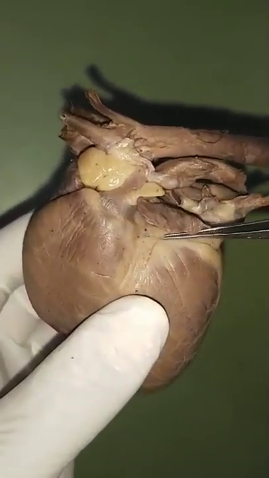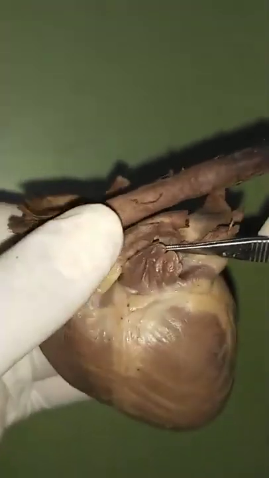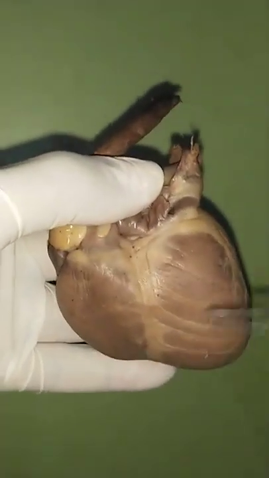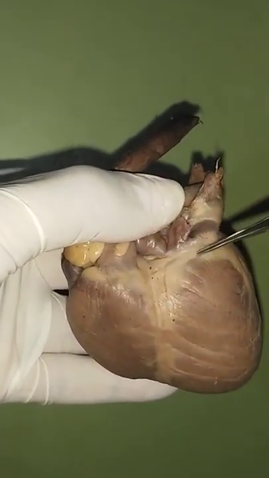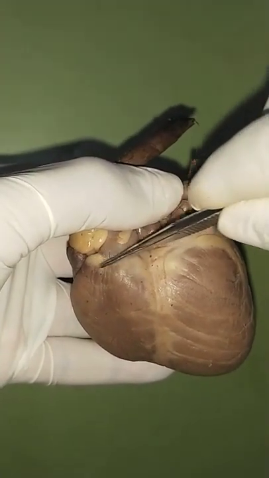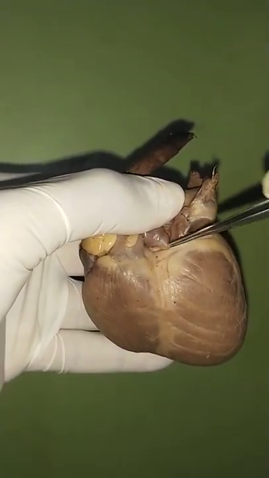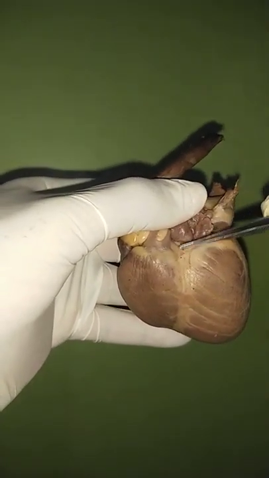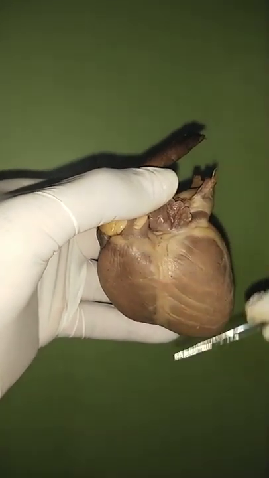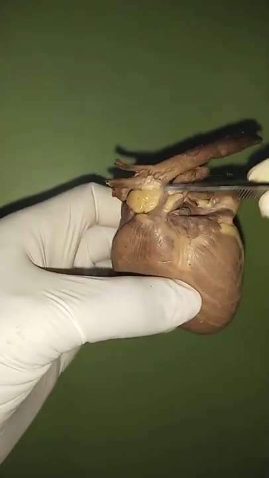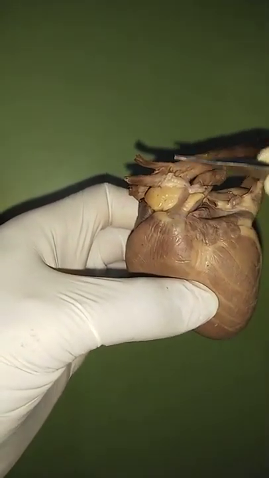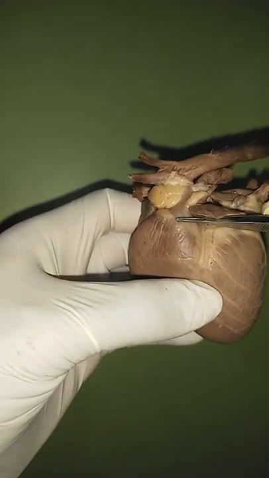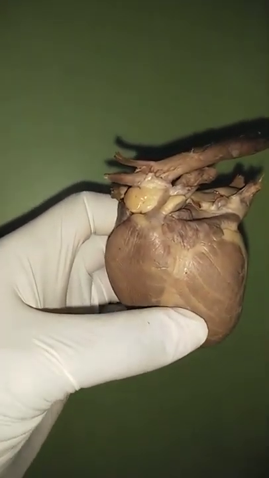So this is the coronary groove. It carries or houses the coronary vessels. It separates the ventricles from the atrium. The atrium is from here upwards, while the ventricle is from this point downwards.